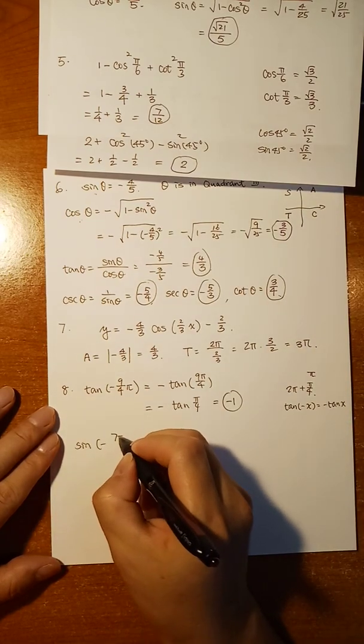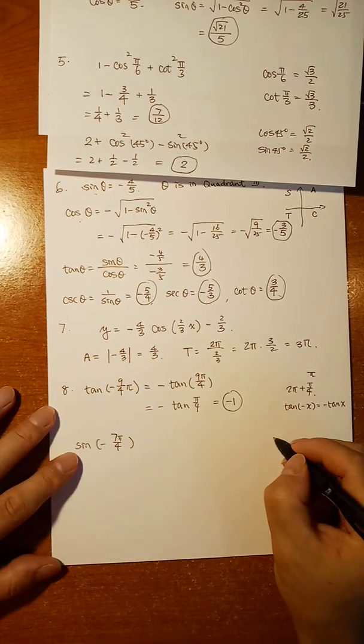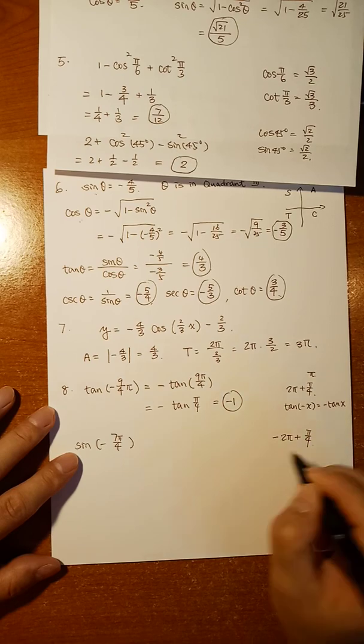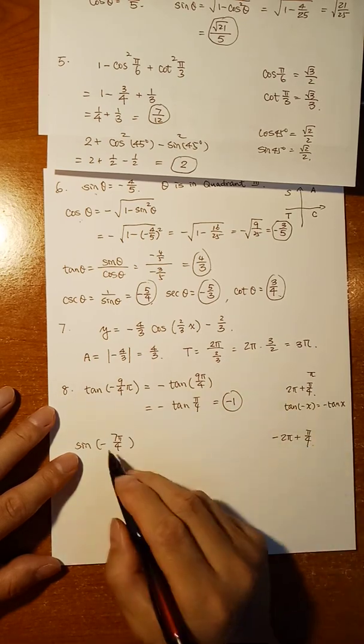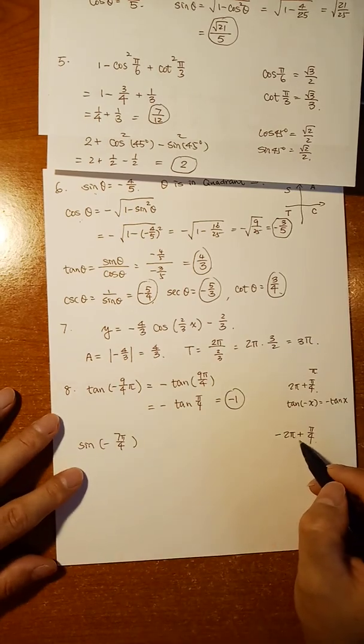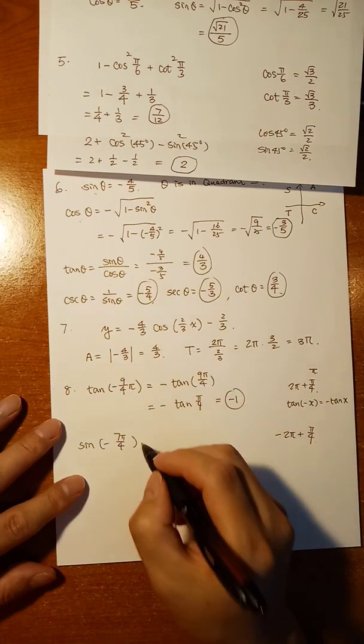Sine of negative 7 pi over 8. Negative sine pi over 8 is negative 2 pi plus pi over 4. Remember, 8 pi over 4 is 2 pi. So you have negative 8 pi over 4, and you add pi over 4.